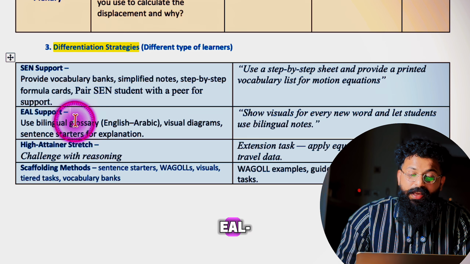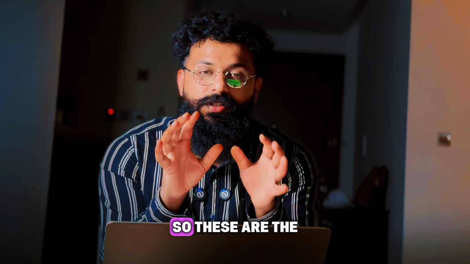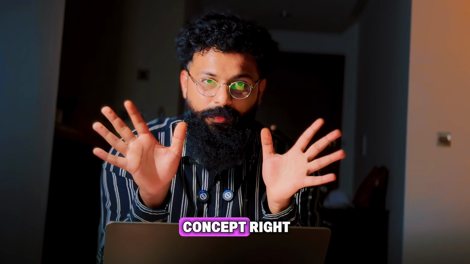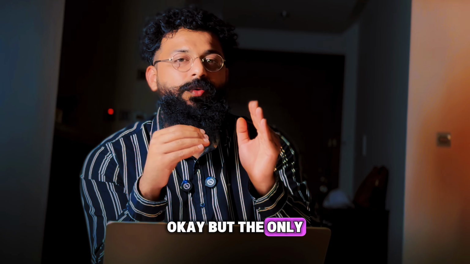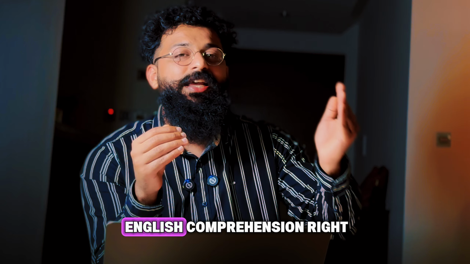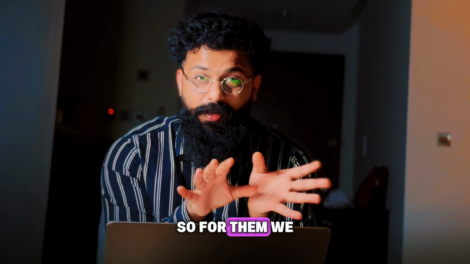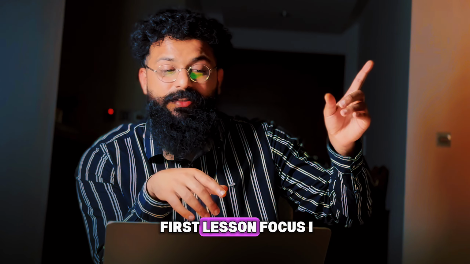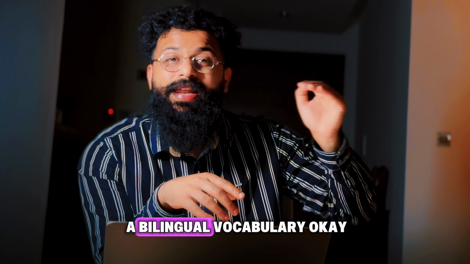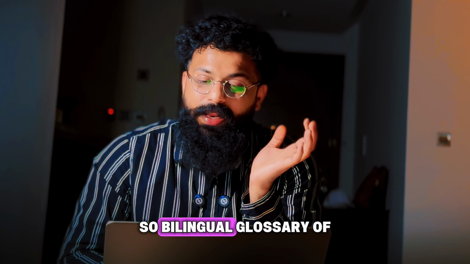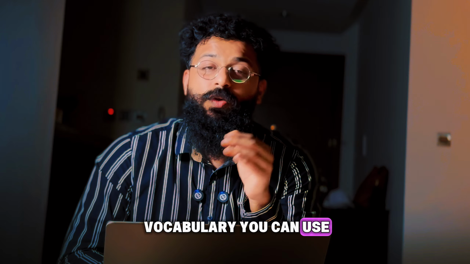The next one is EAL, which is English as an additional language. So these are the kids who understand the concept, right? But the only difference is they struggle with English comprehension. So for them, as I told you in the first lesson focus, we're using a bilingual glossary of vocabulary, and you can use visual diagrams.